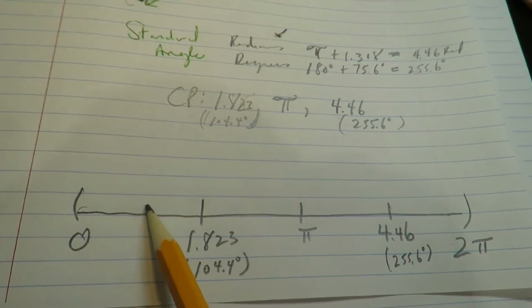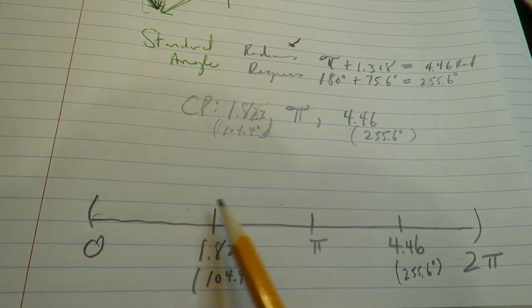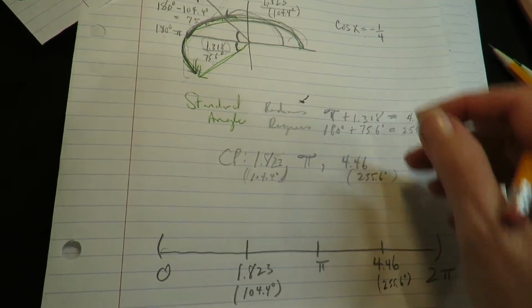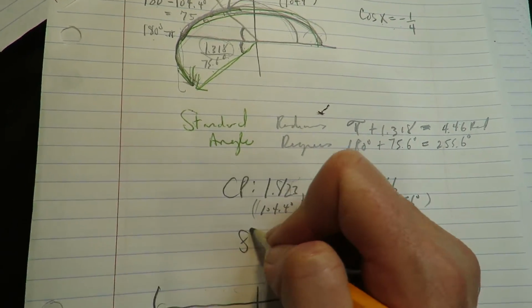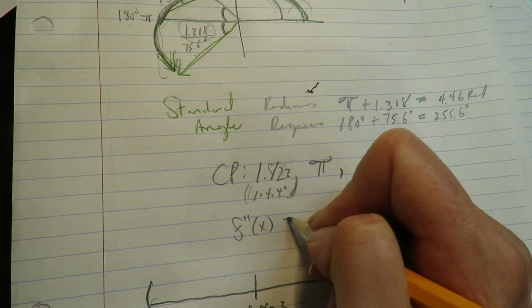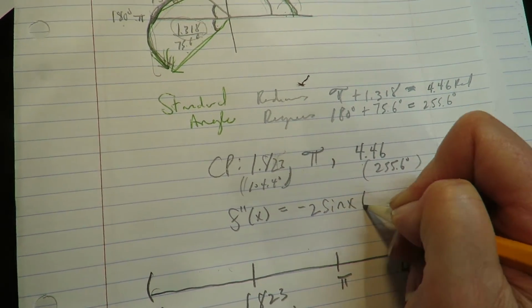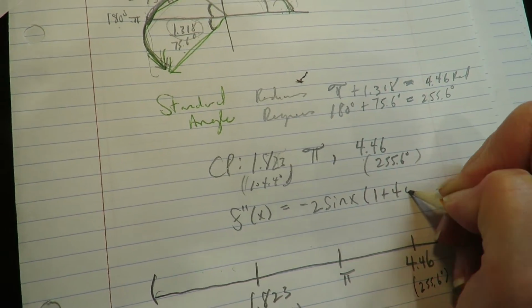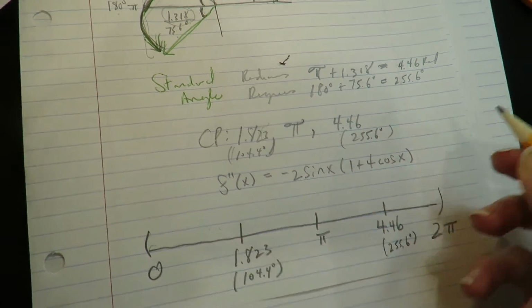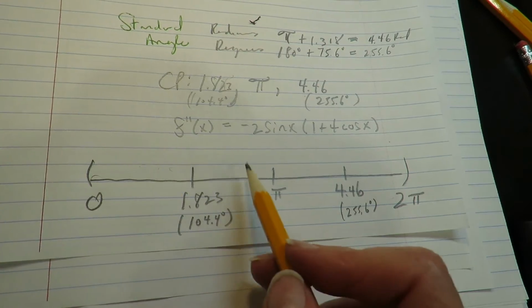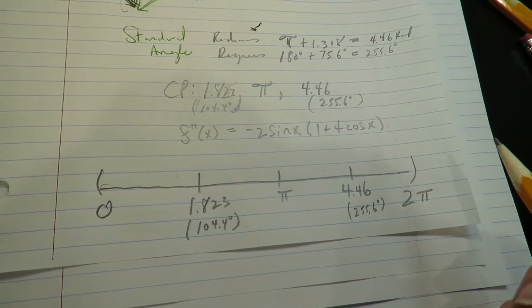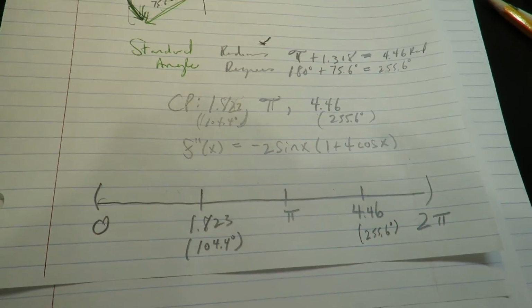You're looking for concavity, so let's try to figure out what the concavity is. Remember, you have to plug it into the second derivative. So you're plugging it into either the factored form. I think the factored form is probably the easiest. I would probably plug it in here. And you're just trying to see if it's positive or negative on each of these segments. And then I'll come back and help you with it. Okay, bye-bye.